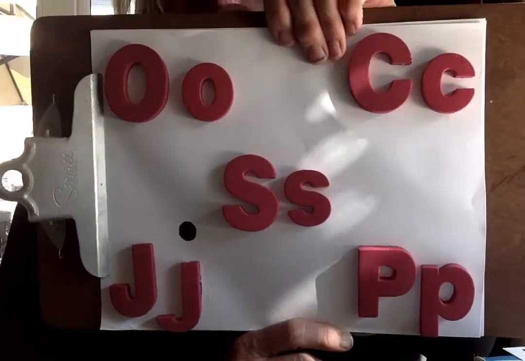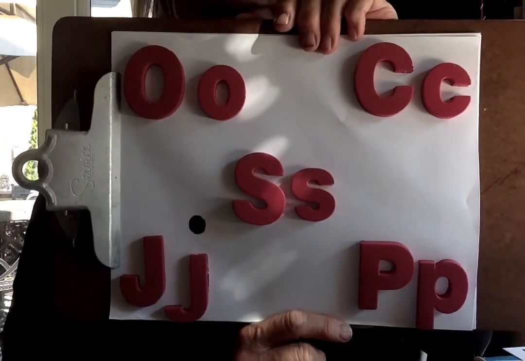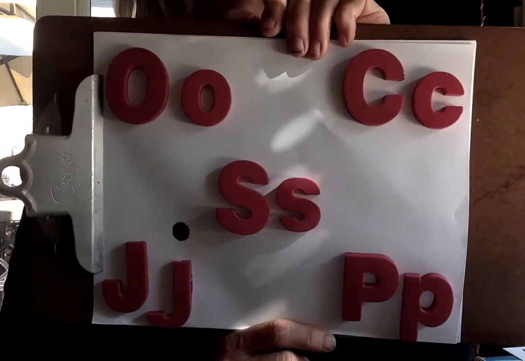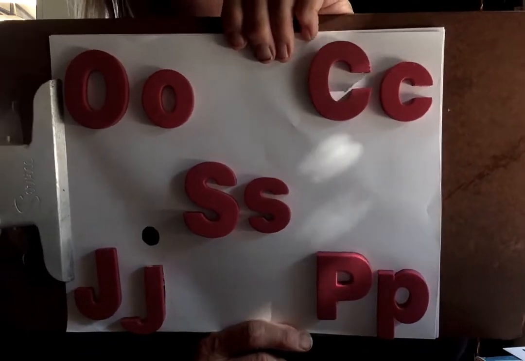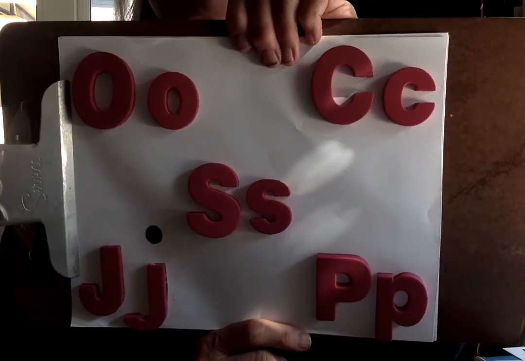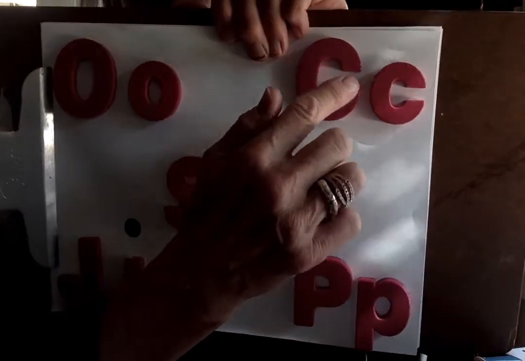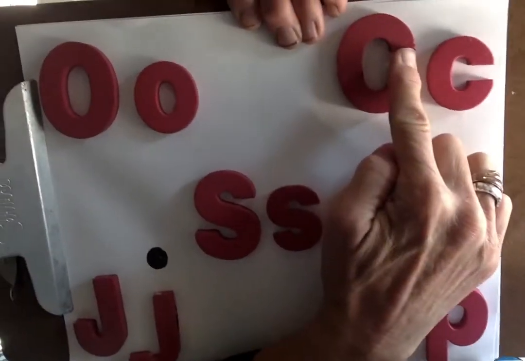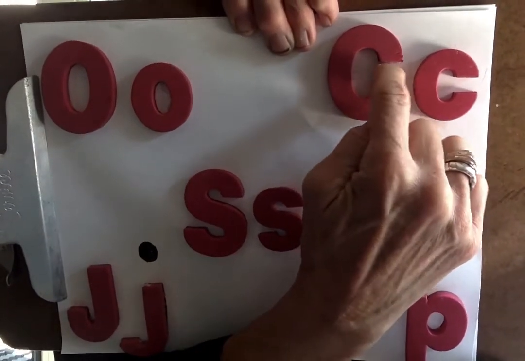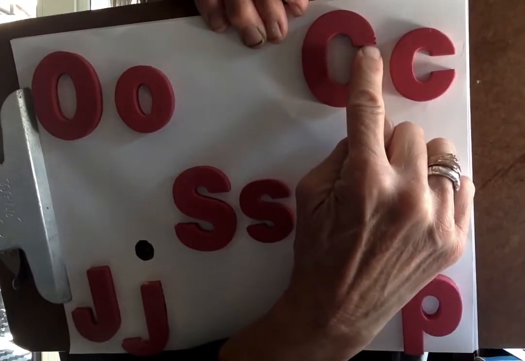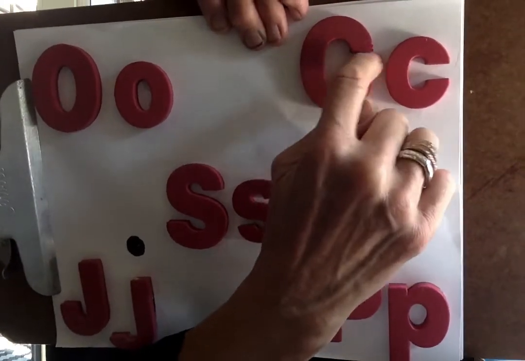Who can find the C? Reminds me of the word cat. C starts with cat. I think it kind of reminds me of the O, but there's a break. See that? There's the break right here. It almost looks like the O, curvy line, but it's got a little break.